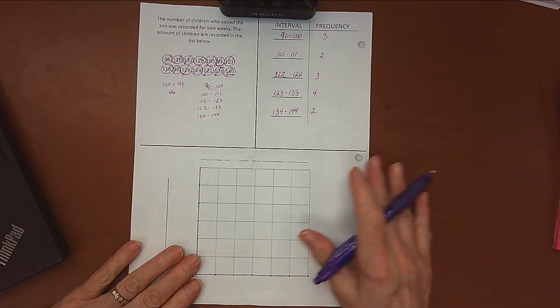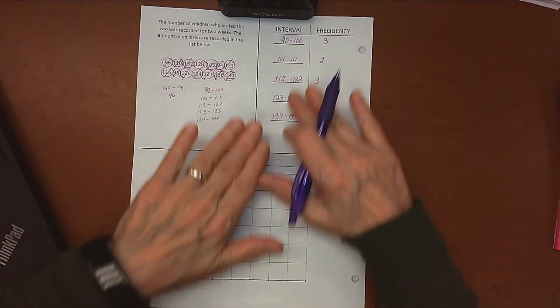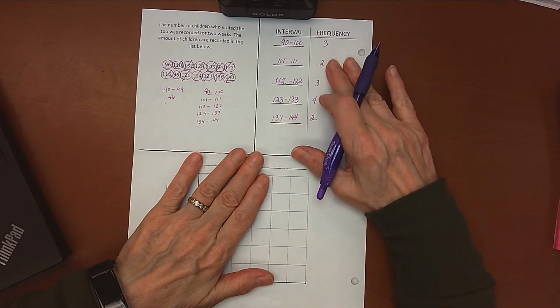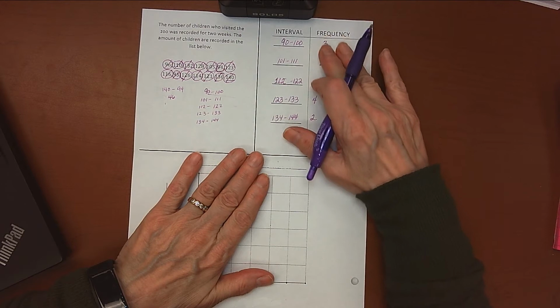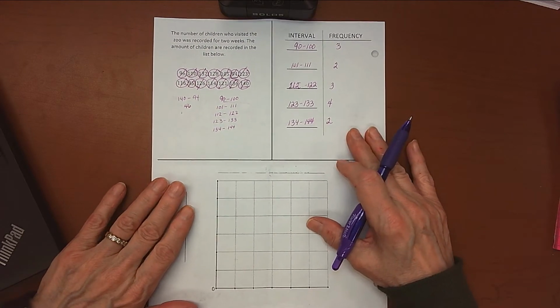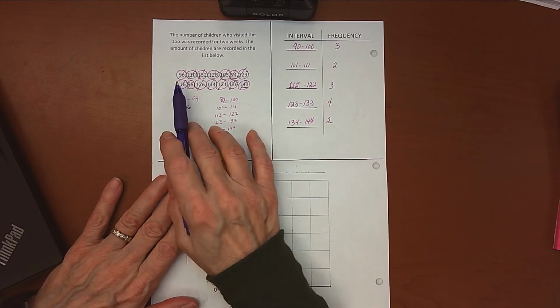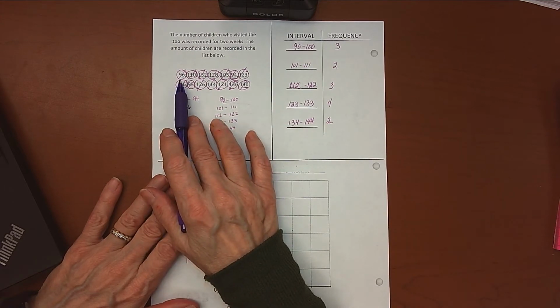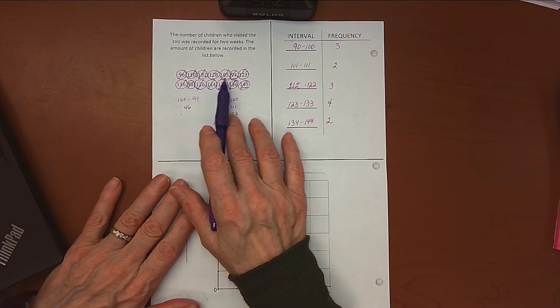Okay, so we've created our intervals. We've figured out how many numbers fall into each interval, and we're ready to graph. Now let's make sure we understand what's going on here. So this is the number of children who visited the zoo over a 2-week period.